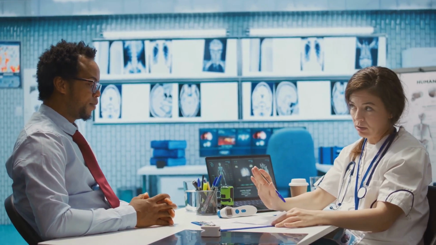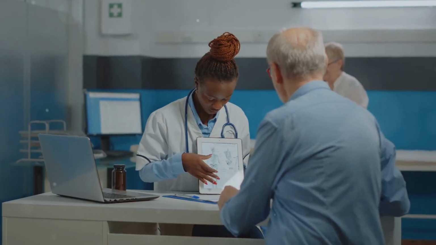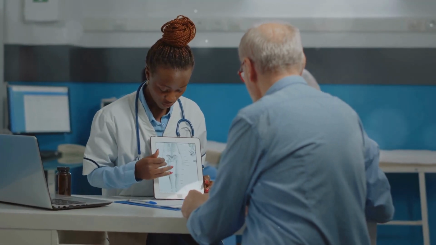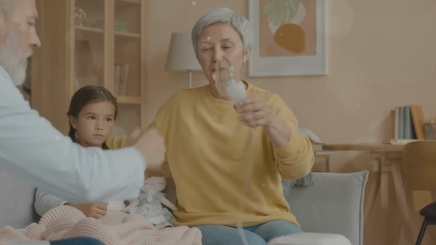A. Administer oral antibiotics. B. Perform a chest X-ray. C. Start intravenous fluids. D. Administer inhaled bronchodilators. E. Order a pulmonary function test. The correct answer is administer inhaled bronchodilators.